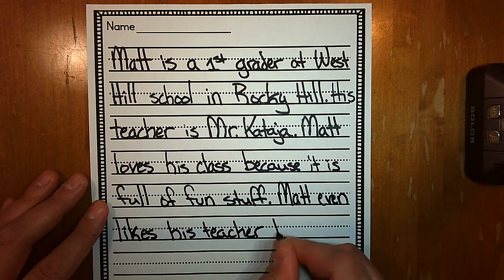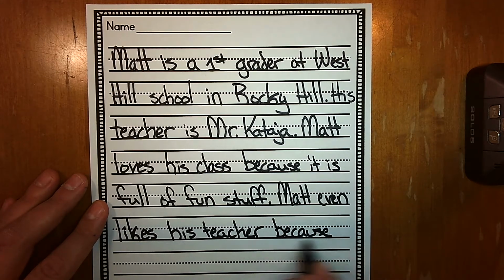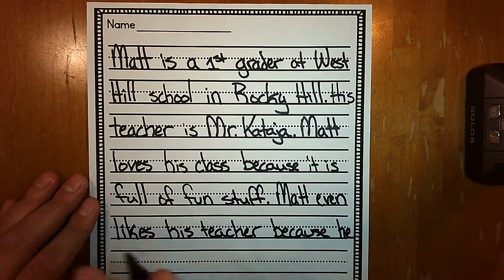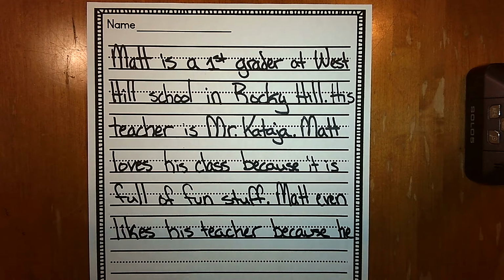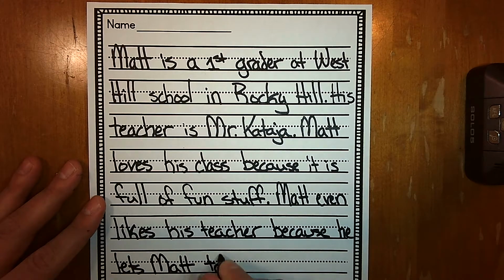Again, with the word because, that helps our writing. It adds more detail, that word because, and that's one of our sight words. So we should try to use that word because. You'll use it a lot in writing. His teacher because he, and what are reasons why students like me? Probably because I'm really fun, obviously, but because he lets Matt talk and play with his.